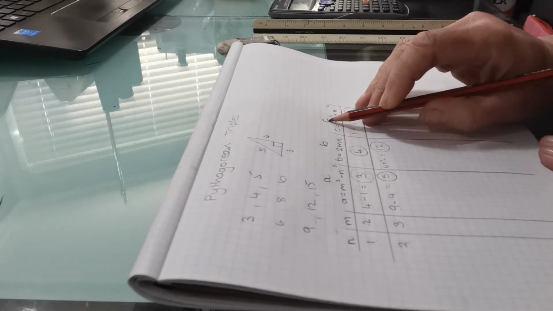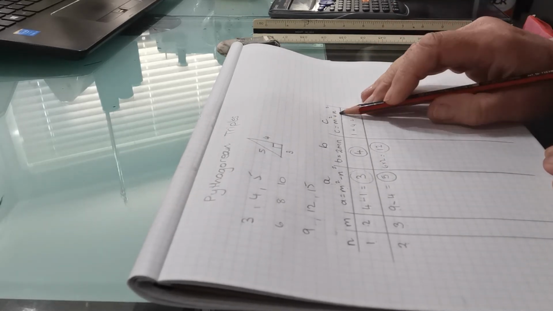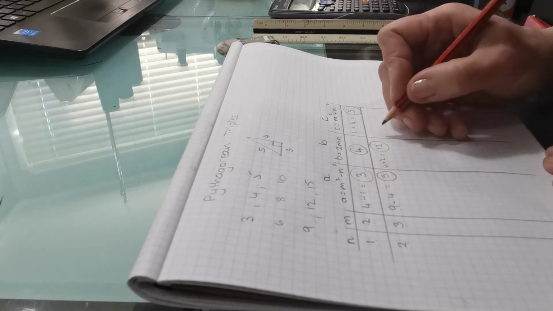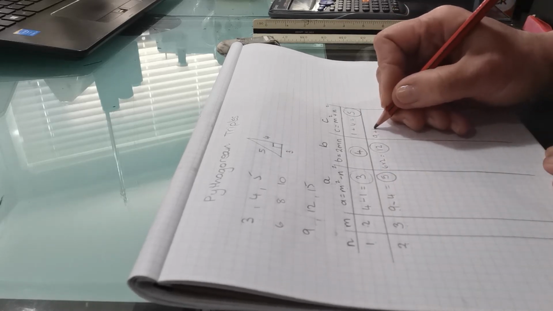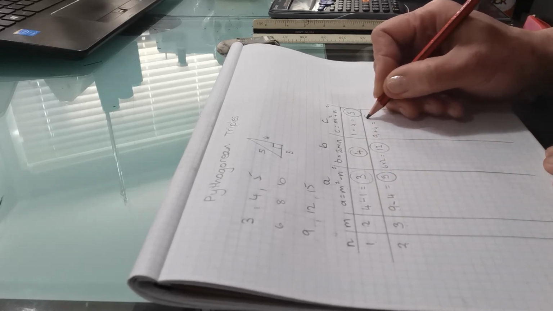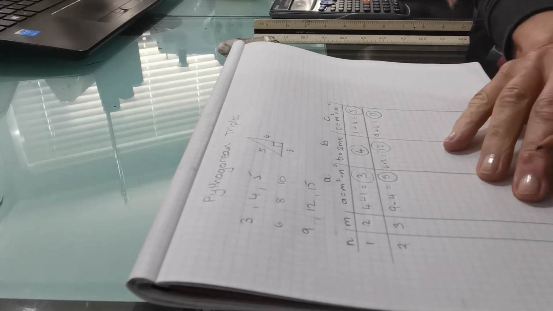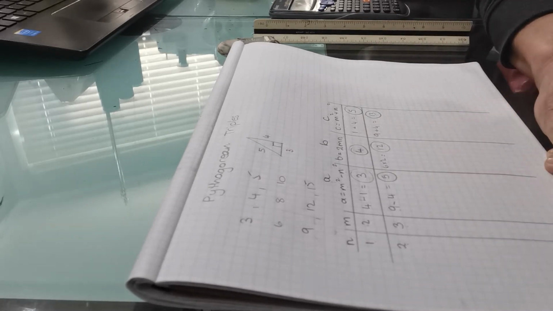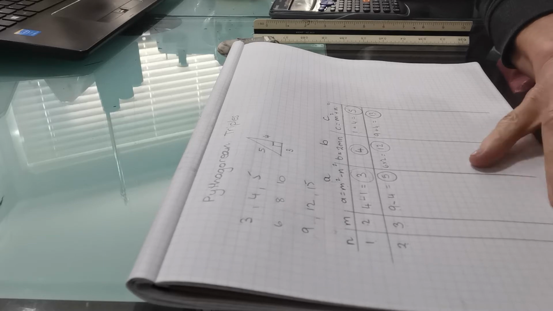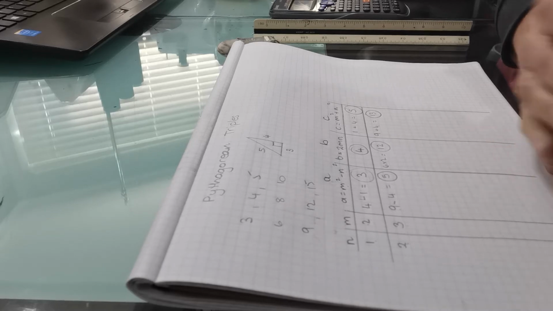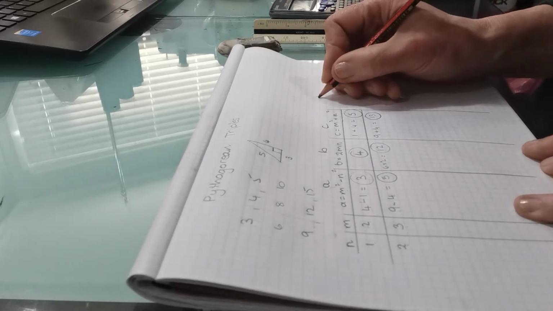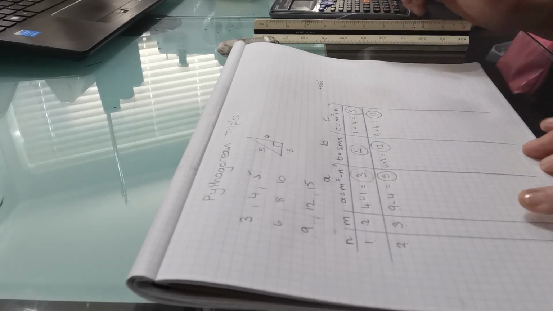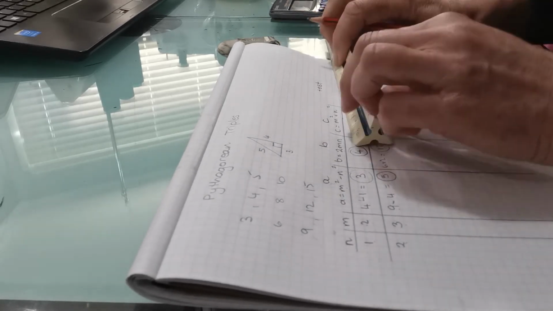And the next one, we're going to actually add the squares. So it's going to be 9 plus 4, which equals 13. I wonder if that is a perfect Pythagorean triple. You can test it by using the Pythagorean formula. So we could add another column here for testing and checking.